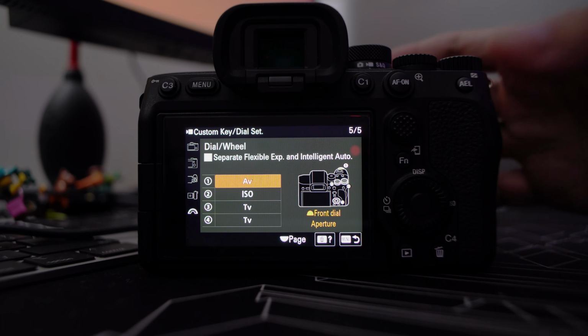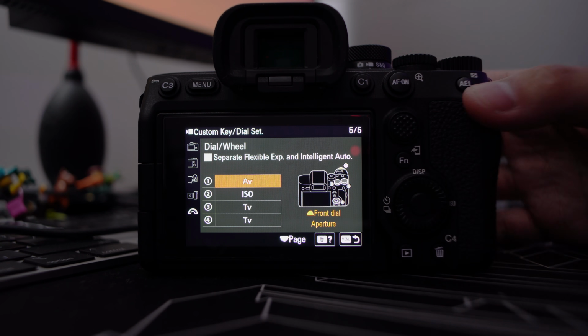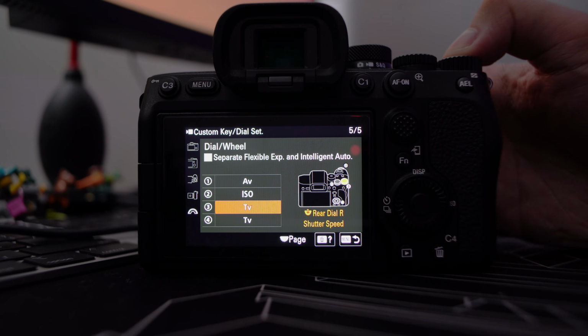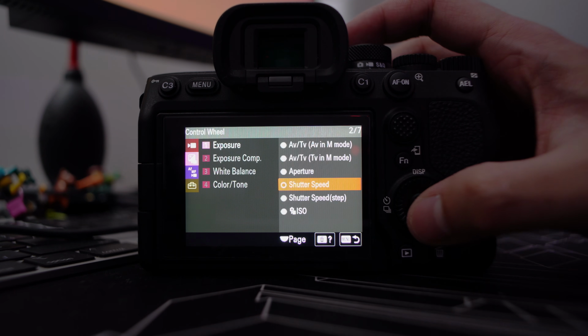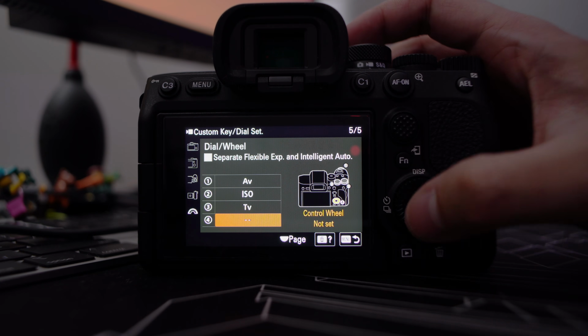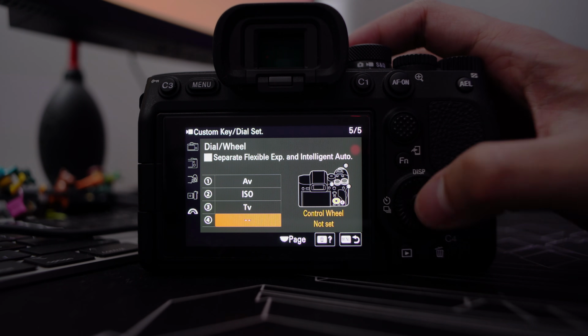Okay, so let's go through the dial wheels. Number 1 is my aperture, which is the front dial. Second one is the ISO. Third one is your shutter, and this is actually off. We're gonna say not set, because this wheel right here, you will always hit it.